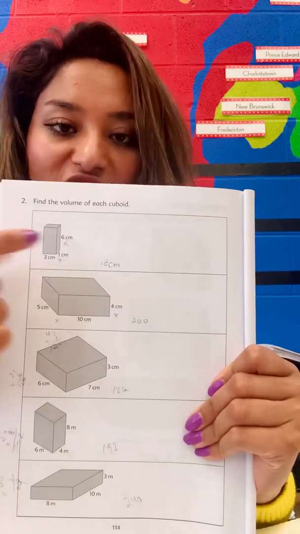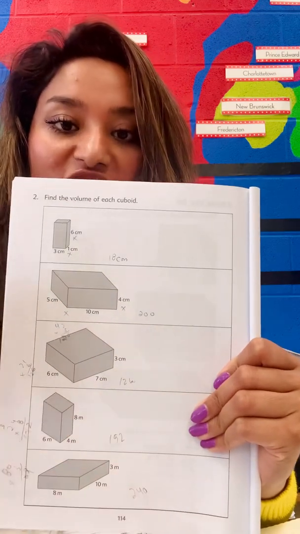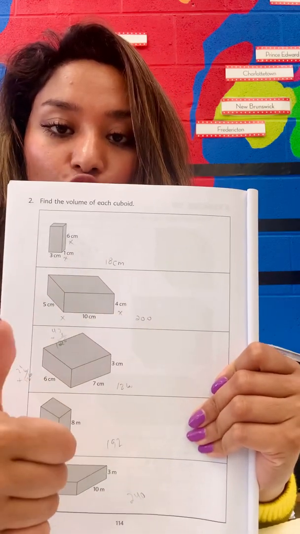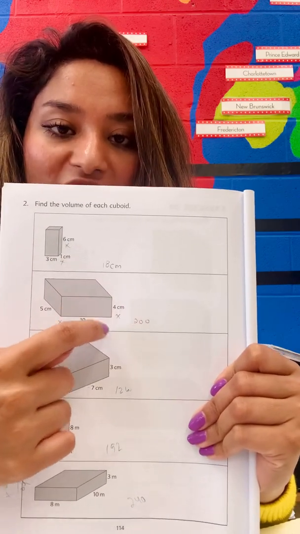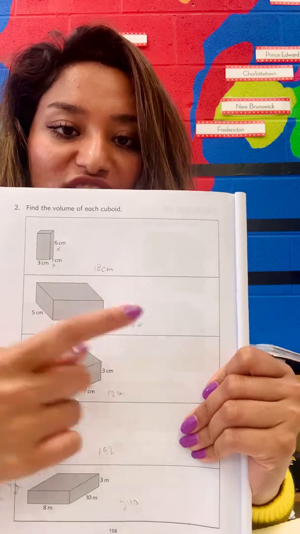So for this one, you don't need to find the numbers. They've given them to you. They've given you your length, your width, and your height. All you have to do is multiply all three numbers to get your volume.